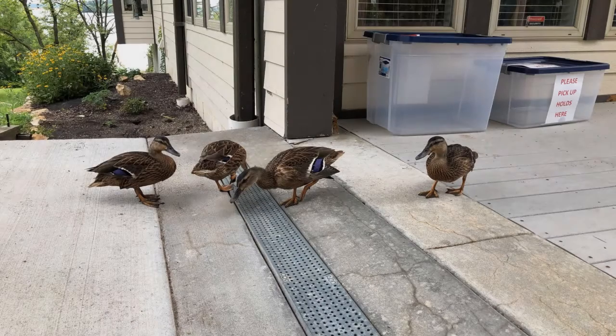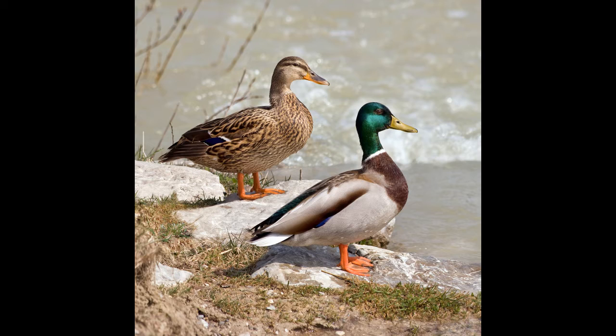Out here at the lake, we see lots of waterfowl. Recently, 4 juvenile mallard ducks hung out around the library before going back down to the water. Male mallards are easy to spot with their green heads and yellow bills. The females are mostly brown to help them camouflage while they sit on their nests.